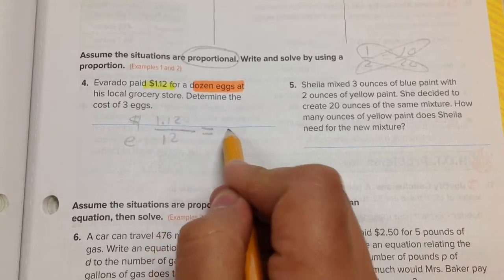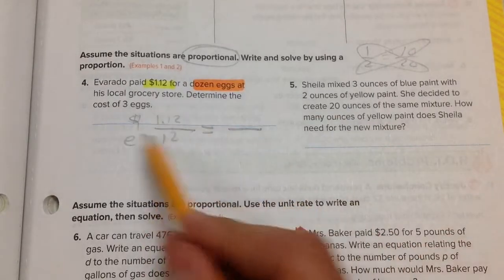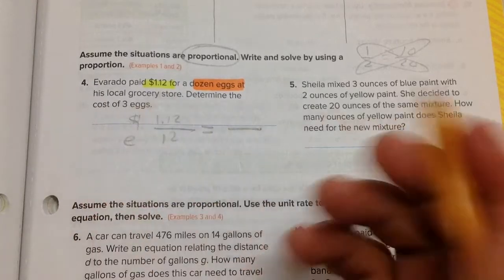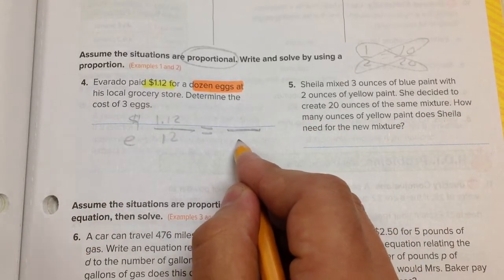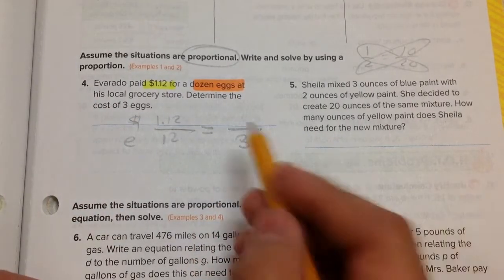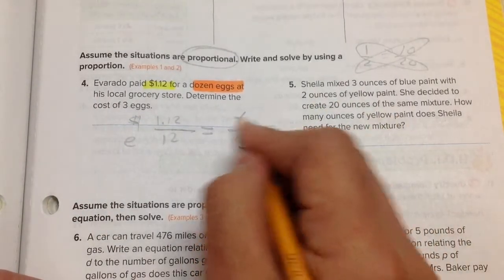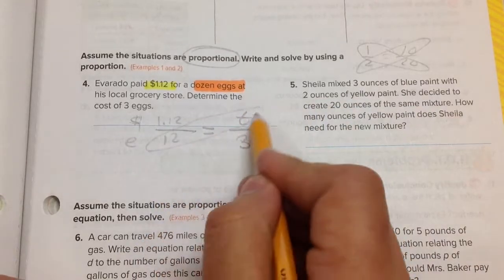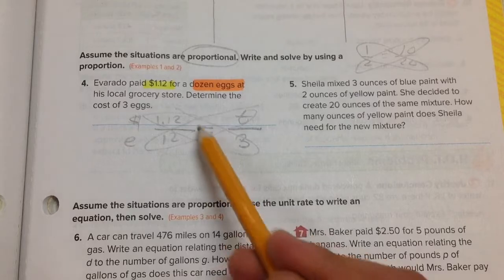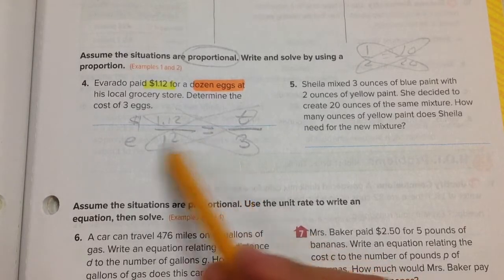We know it's going to be equal to another rate. Making it a proportion is determine the cost of 3. So does a 3 go here with eggs or with money? It has to go down here, right? What's the unknown? The cost. So we'll put T. So you would use cross products to solve for that. Now you might see very quickly you can divide by 4 over 4, but let's use cross products.